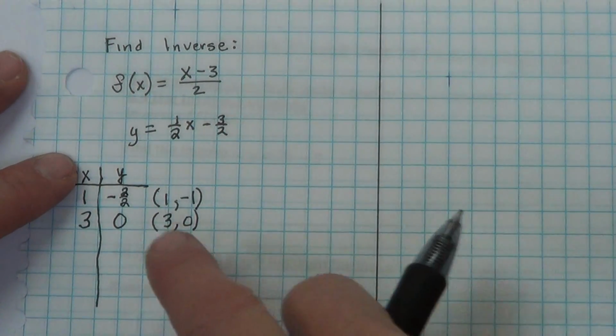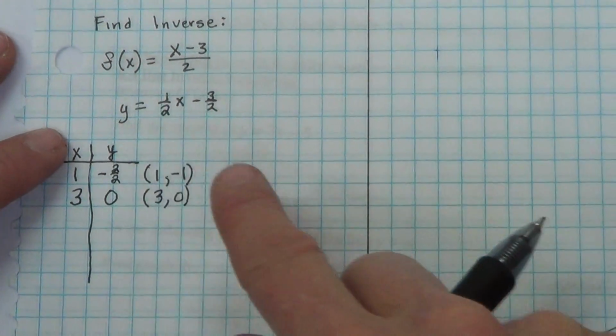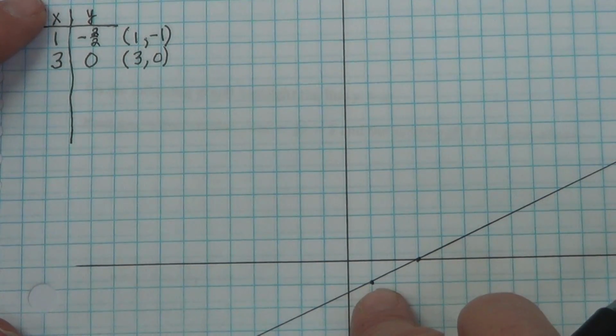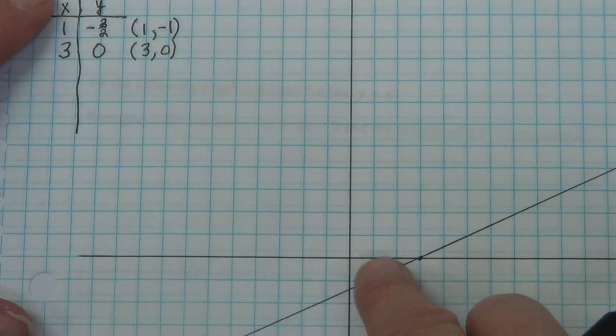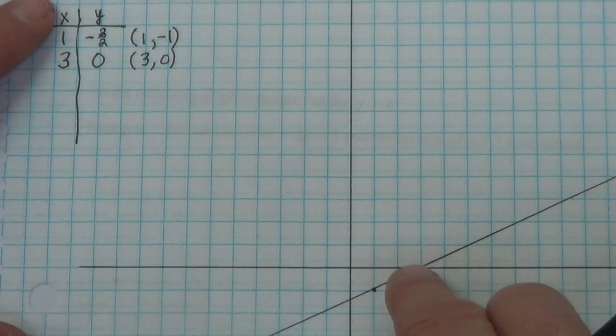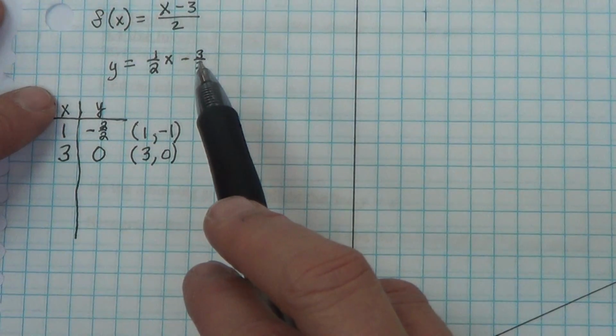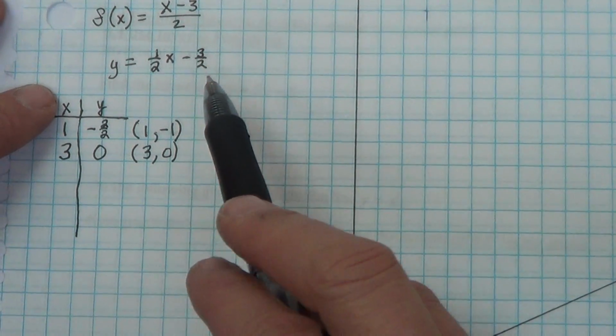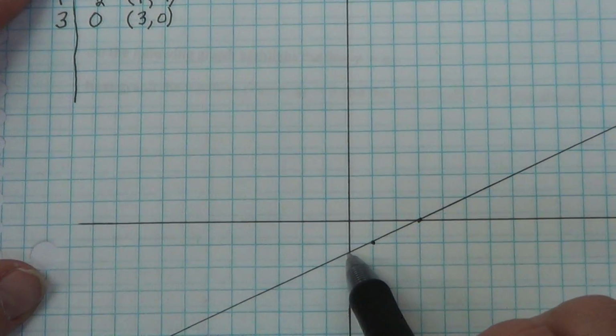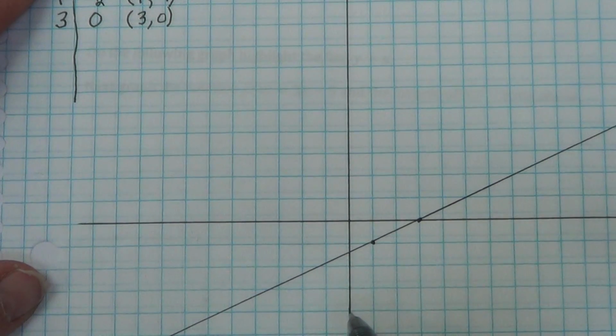Okay, and just to double check it, it has a slope of positive 1/2, so that means from one point to another on the line, it will rise 1 and run 2 to the right. That seems to be correct. We have a y-intercept of -3/2, which is -1.5. That looks approximately right as well.